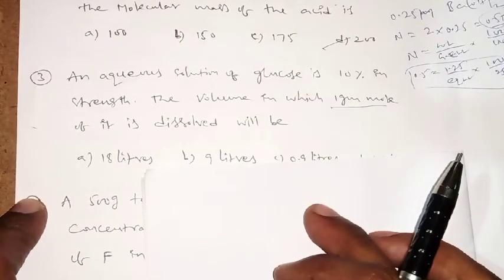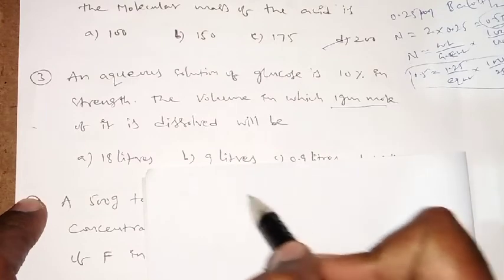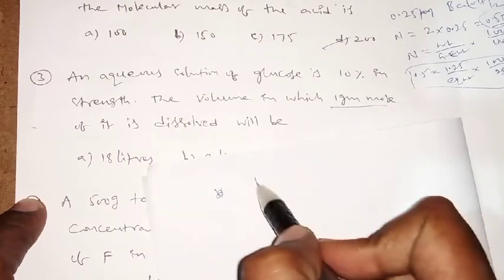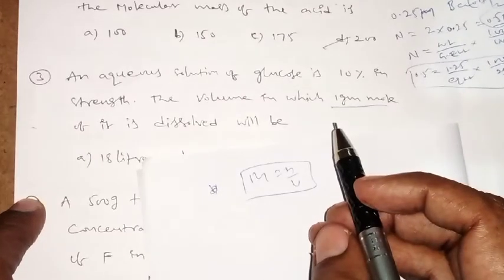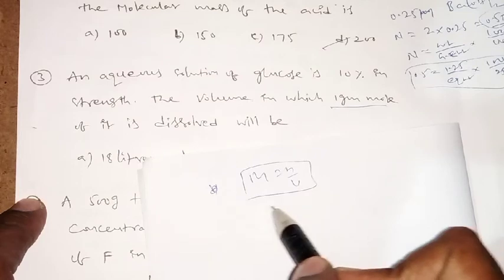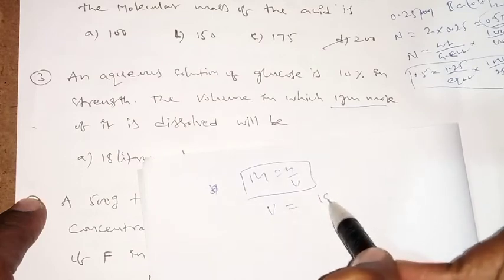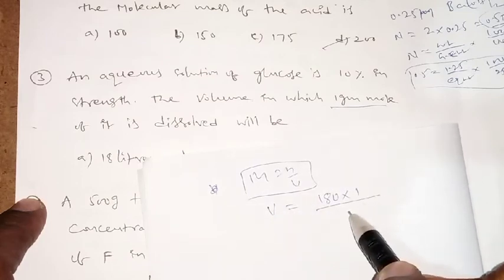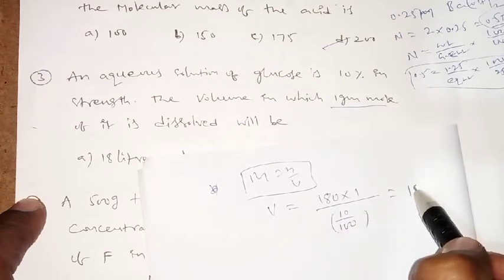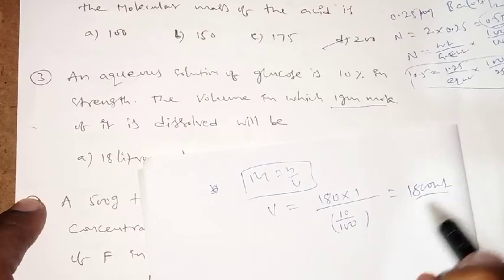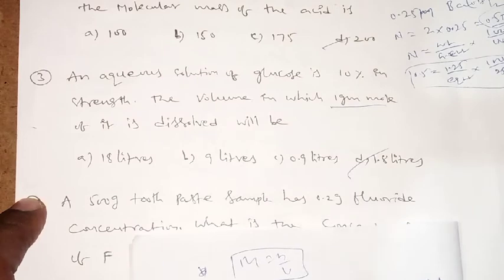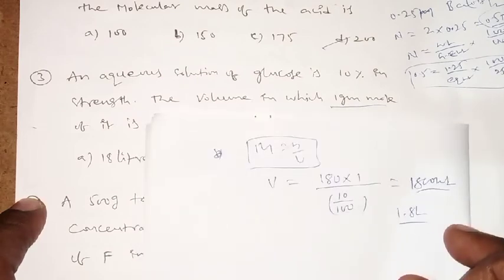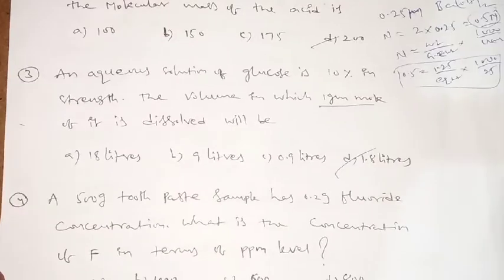Now observe here, it is also very simple. M equal to n by V. This is the basic formula: concentration equals number of moles per liter volume of the solution. So here indirectly what they asked is the volume. So 180 grams per 1 mole by 10% solution, nothing but 10 by 100. If you simplify, what will we get here? 1800 ml, nothing but 1.8 liters. Is it clear? So it is a very simple and direct substitution. Is it okay? Right. Look at the next question.